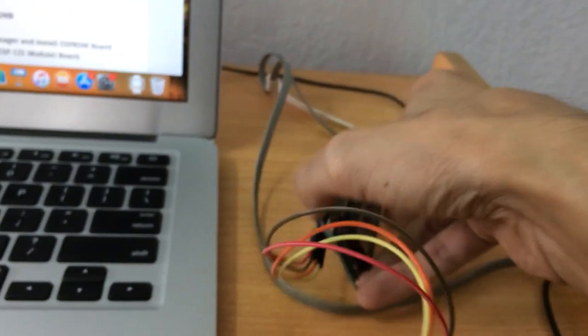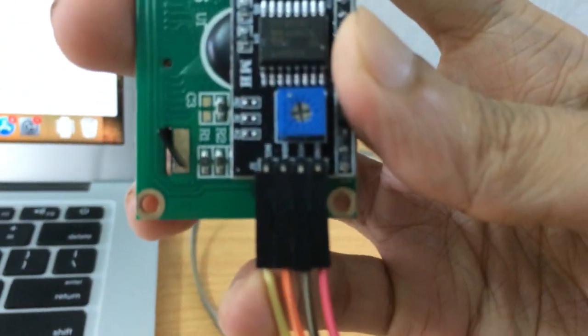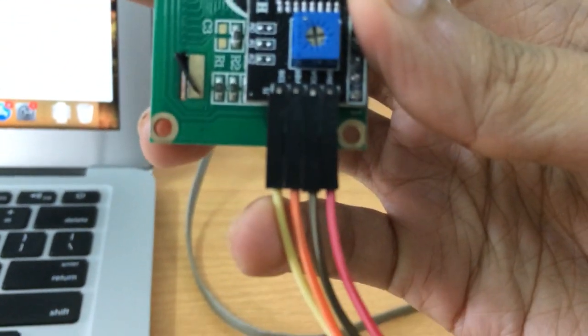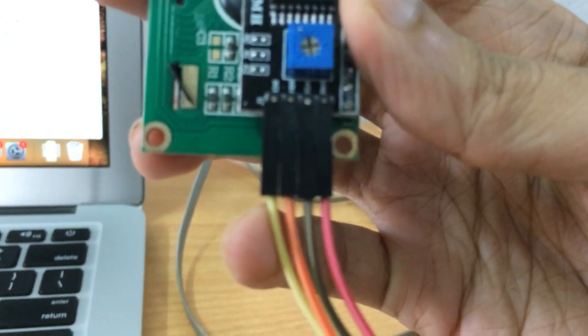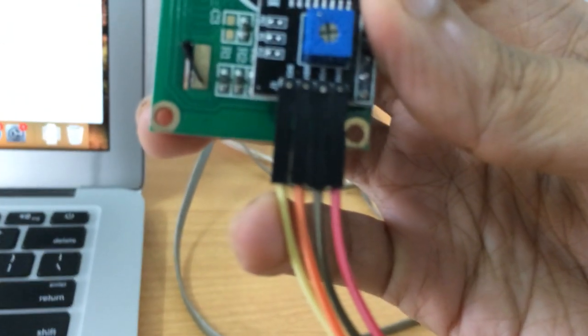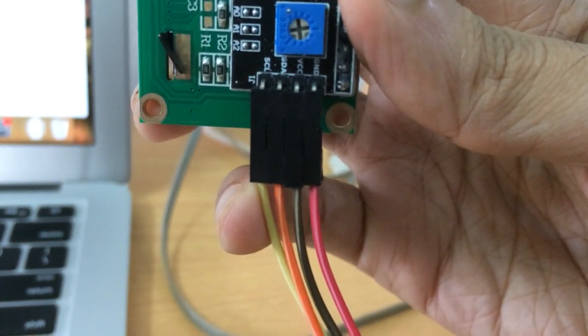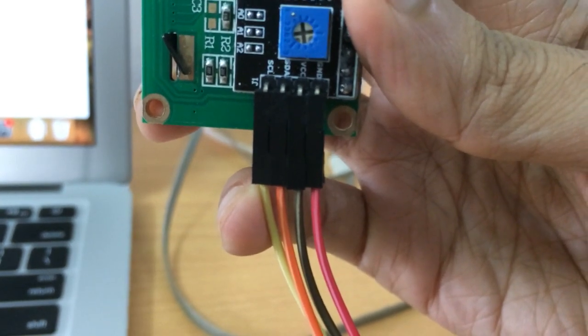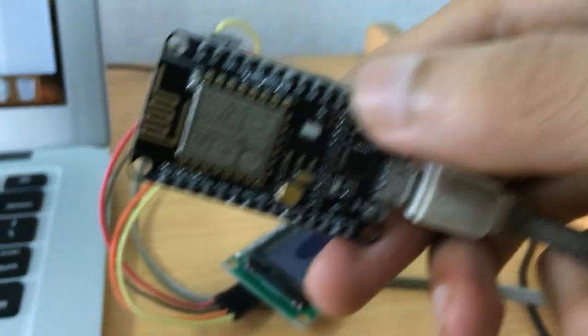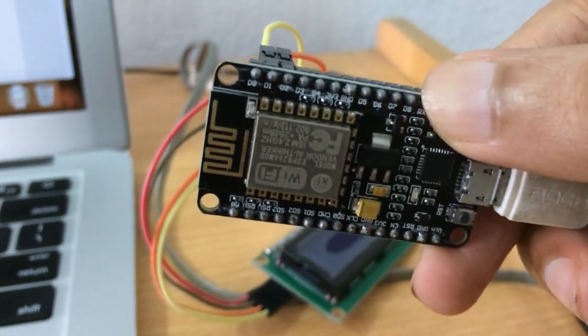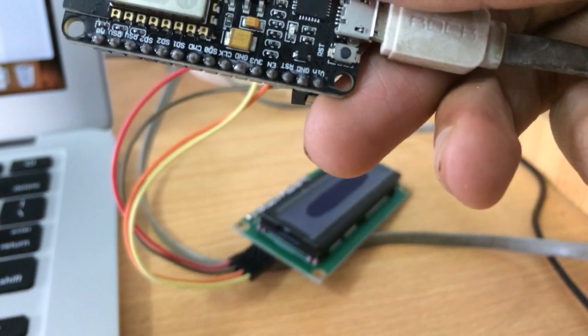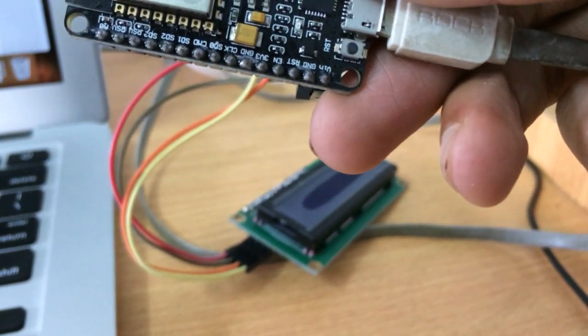If you see the connectivity, there are names mentioned on the I2C module, that is SCL, SDA, VCC and GND. Here on the board you also have the pin names, that is D0, D1, D2, D3, and here you have VIN, GND, RST. I have just mentioned here the connectivity that we need.